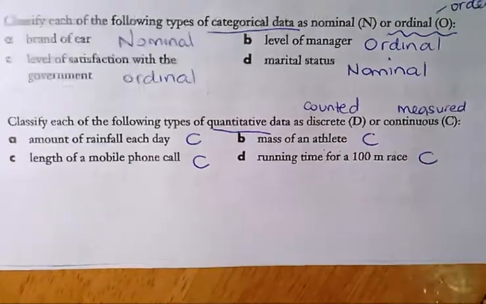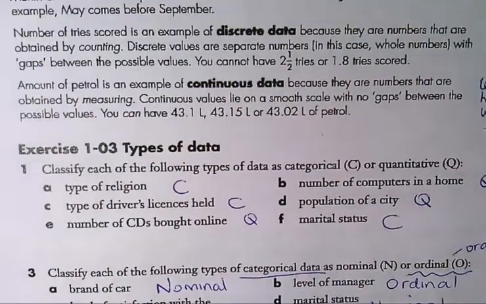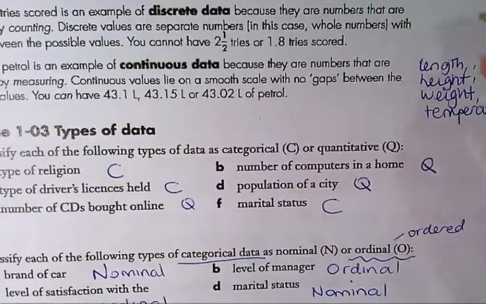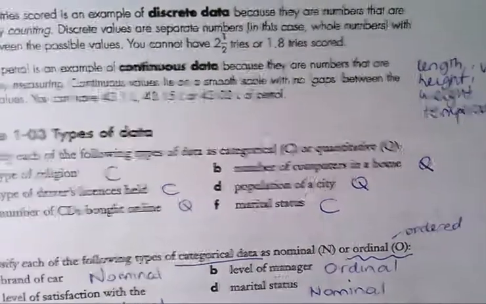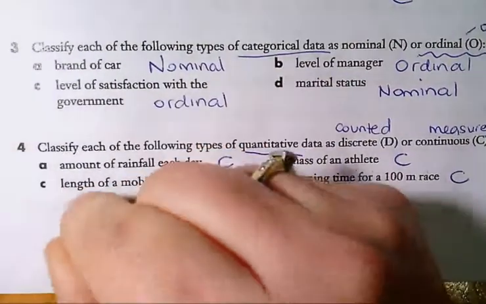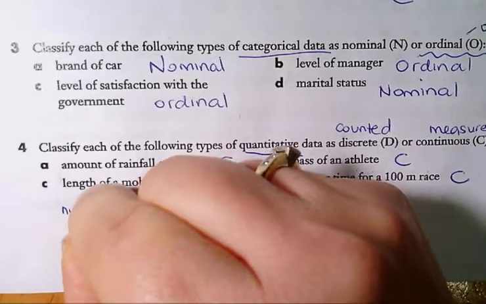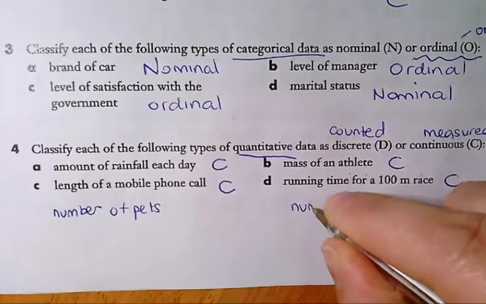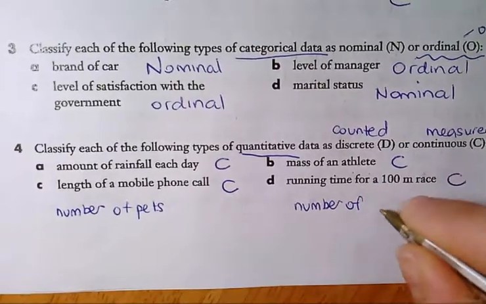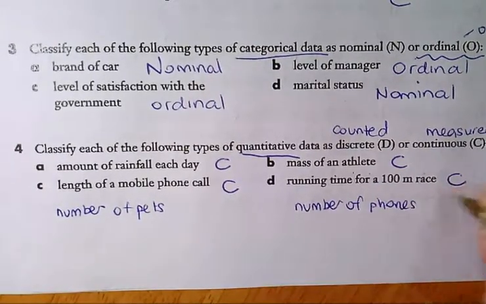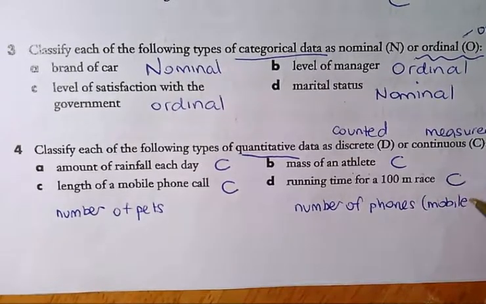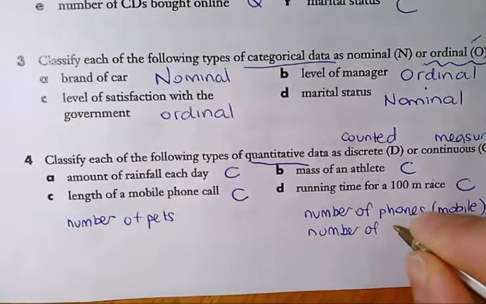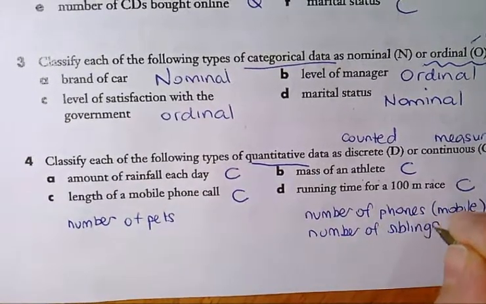So we didn't seem to have any discrete ones, but we did have some examples up here. As I said, for discrete, tries scored in a game. Other examples, I might just put some down here. Another example of discrete is the number of pets that someone might have, or the number of mobile phones in a house, or how many siblings. Number of siblings might be another example that someone might have.